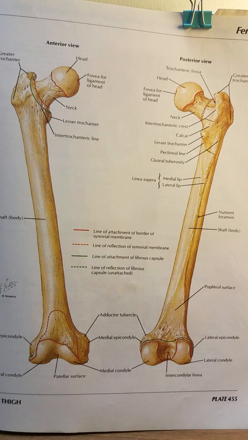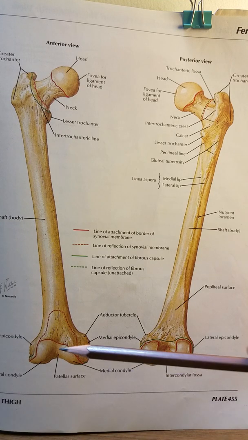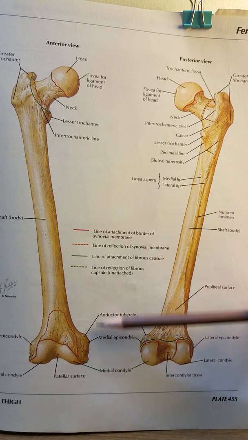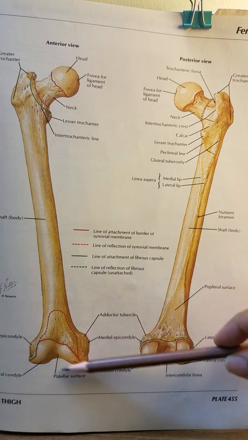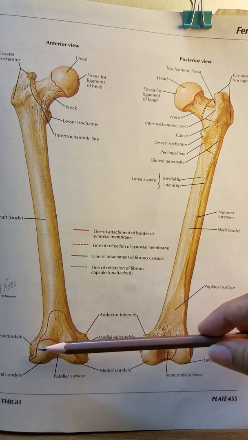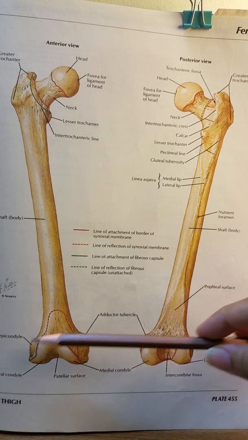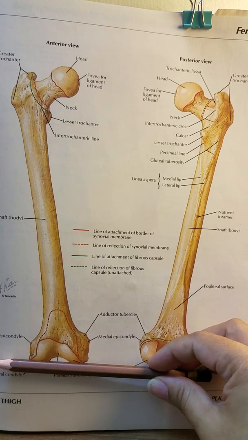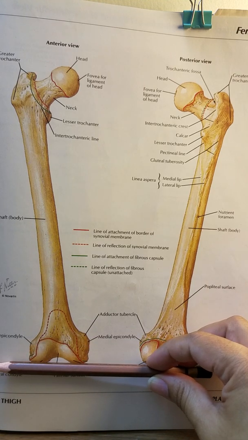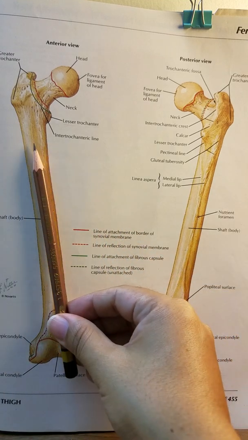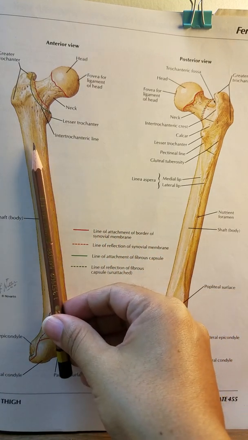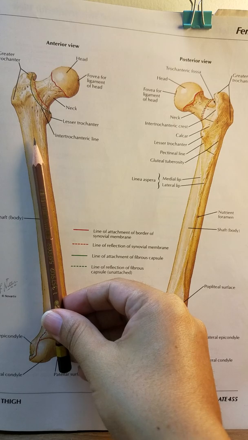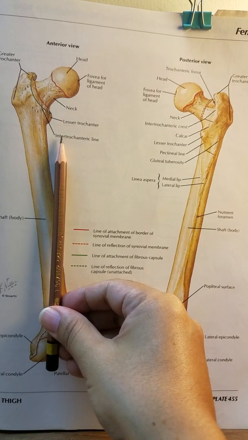So, whenever we're talking about the anatomical position of the femur, the lower end has two condyles, right? So, there is a medial condyle and a lateral condyle. When these two condyles are placed on a horizontal surface, the shaft is present in an oblique fashion. So, it is not directly vertical but at an angle.